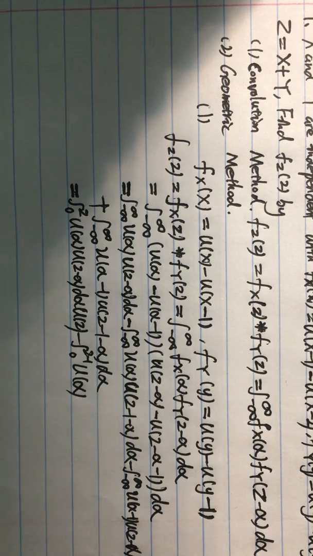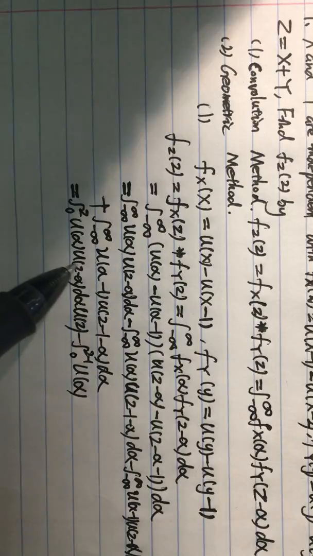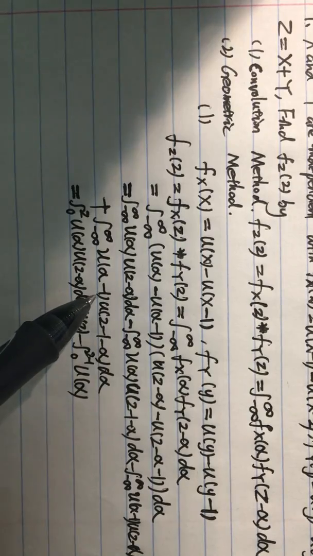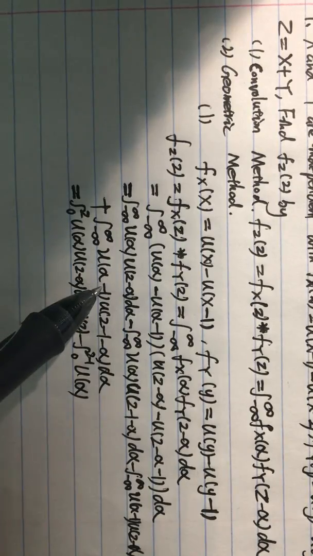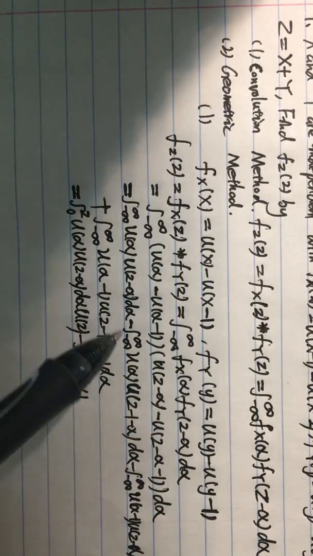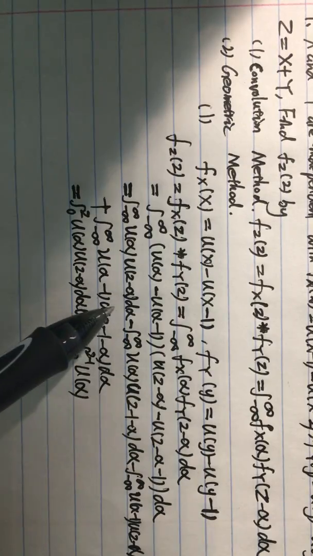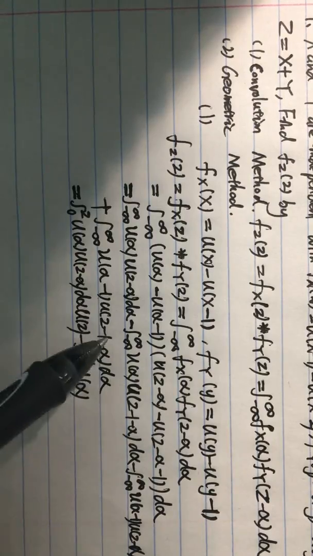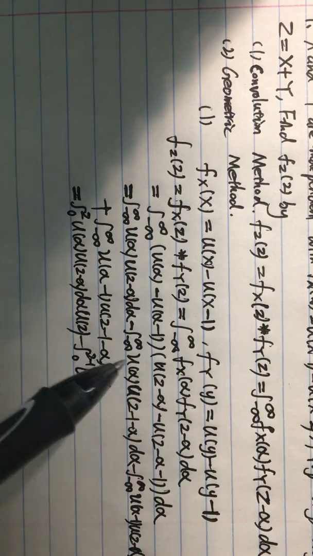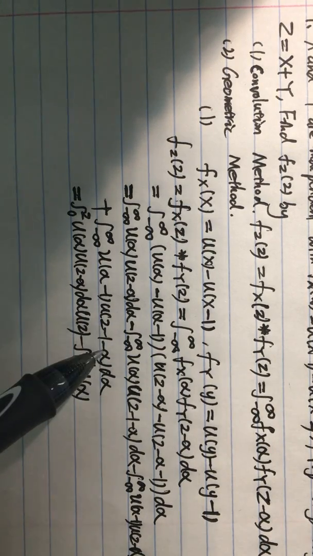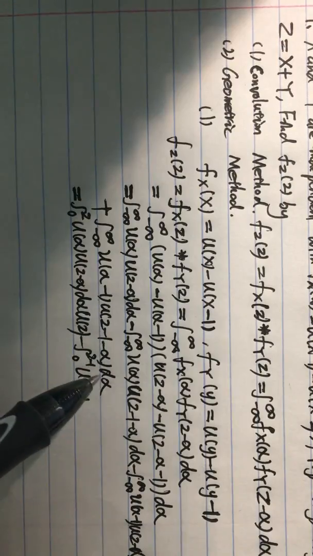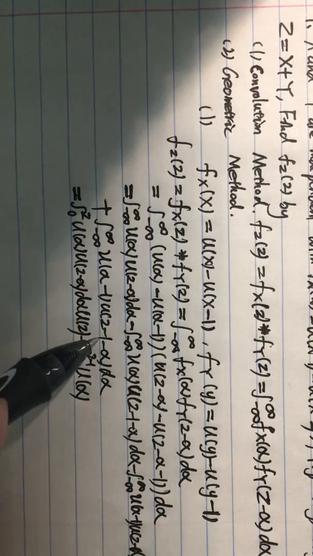For this one, the step function is all 0 when a is smaller than 1, and for this function, the step function should be all zero when a is larger than z minus 1.